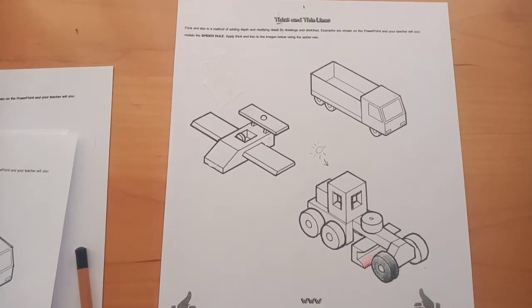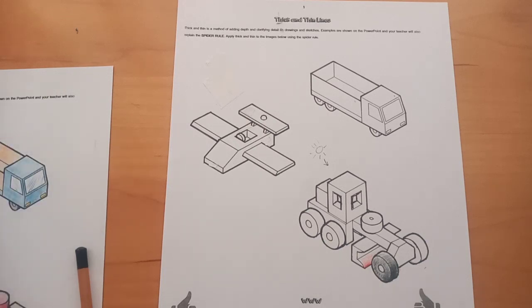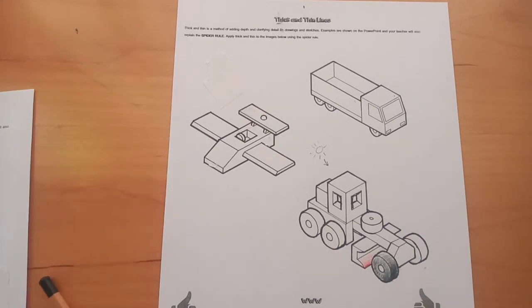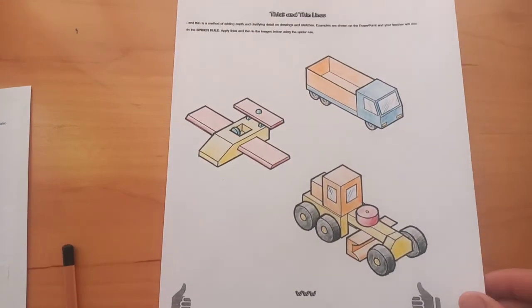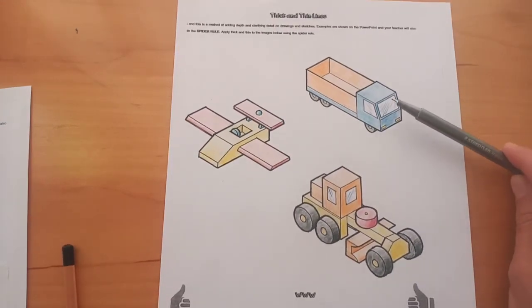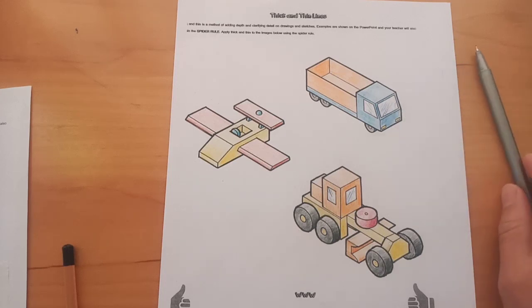Depending on how your windows have come out, another option is to apply colour in regards to doing a bit of material rendering. So depending on how you've coloured in or fine lined your truck and your van, you can just add streaks of blue across, trying to give the impression that it's glass as another option on there. So that concludes our tutorial for this week.